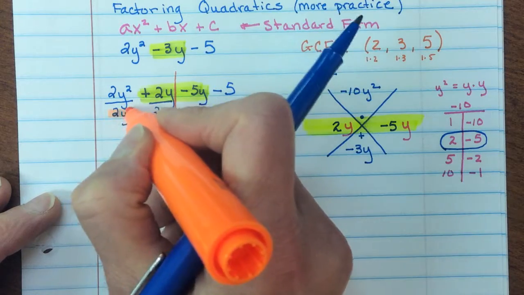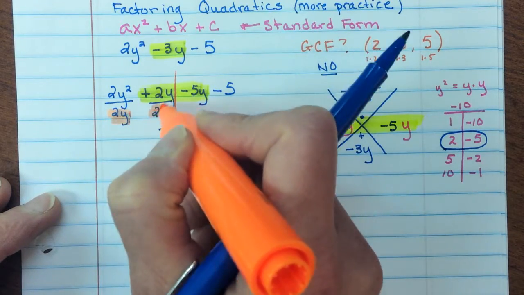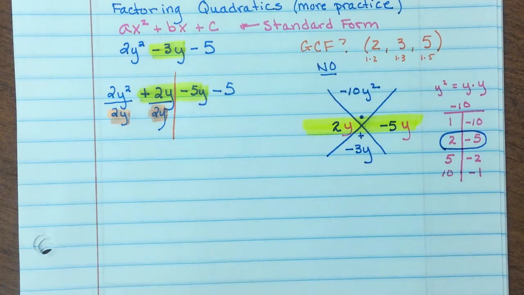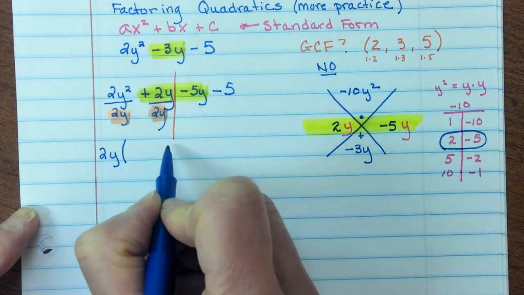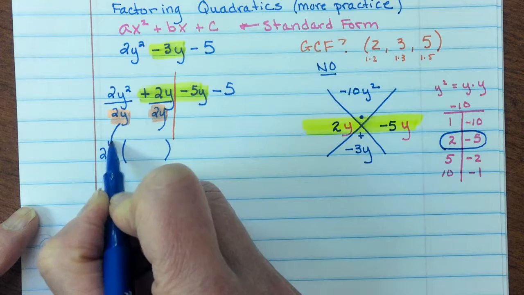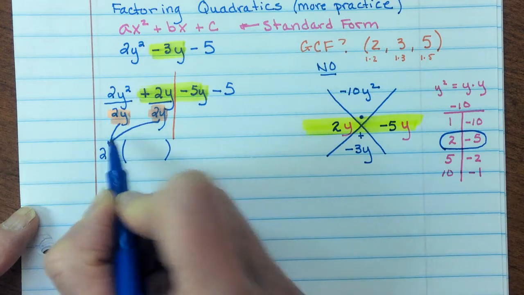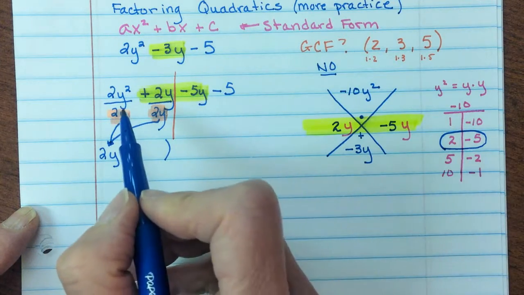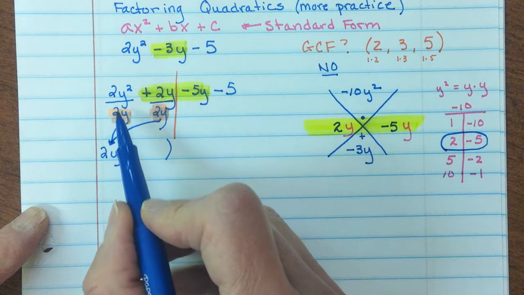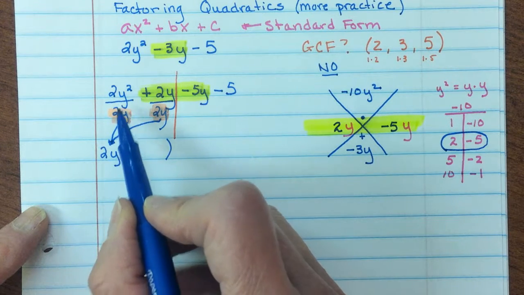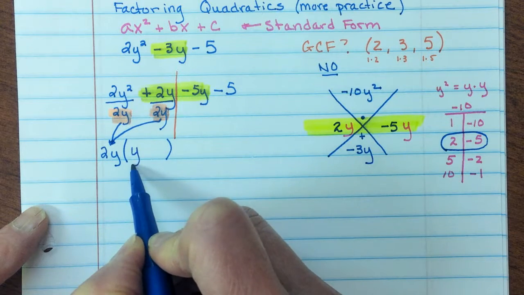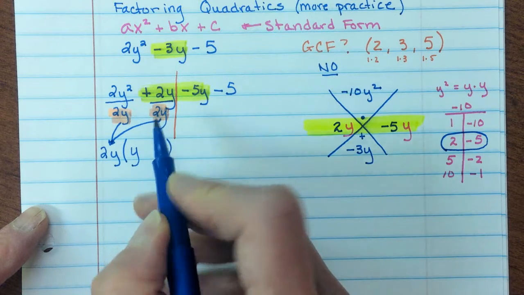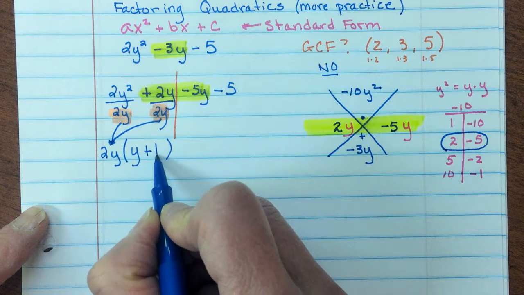I'm undistributing this 2y. I cannot throw it away. Undistributing means it comes outside of parentheses. Now I'm going to do the division. 2 divided by 2 is 1. Y squared divided by y is y. 2y divided by 2y is 1.